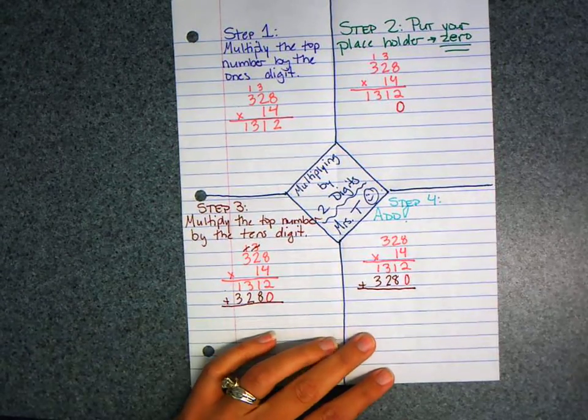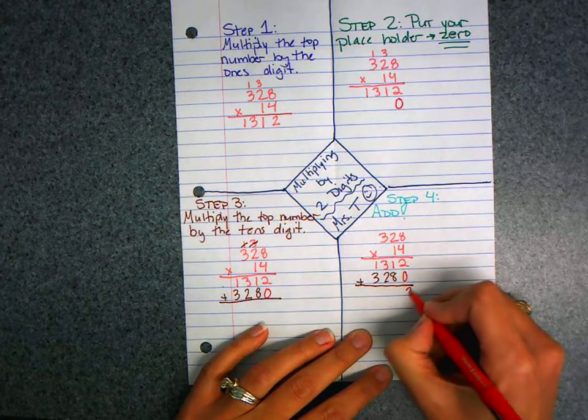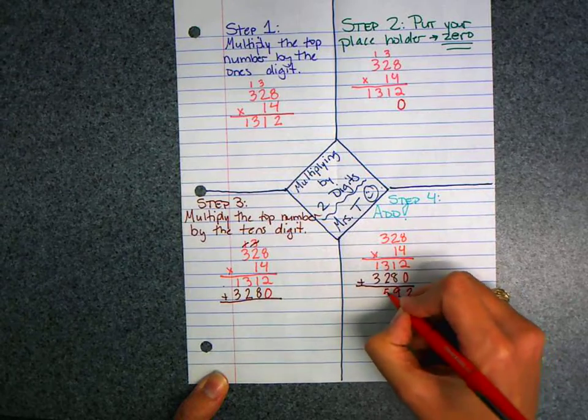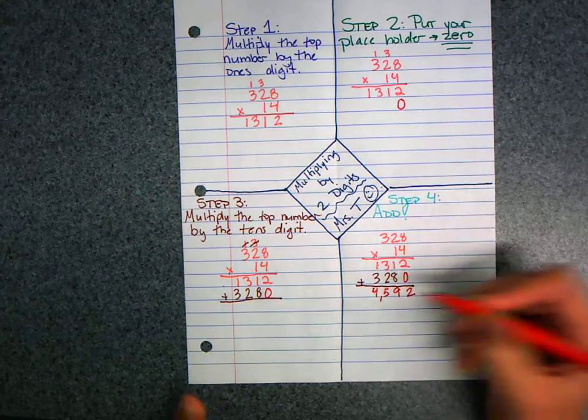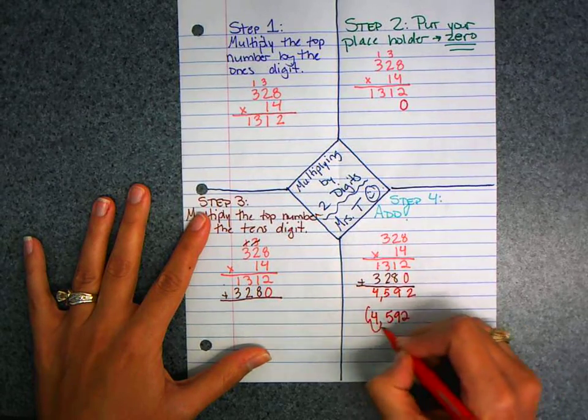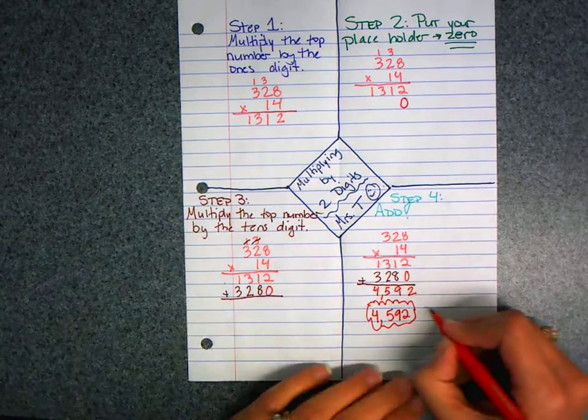All right, so now I'm going to add these together. So 2 plus 0 is 2, 1 plus 8 is 9, 3 plus 2 is 5, and 1 plus 3 is 4. So your answer is 4,592. Ta-da! Happy math.